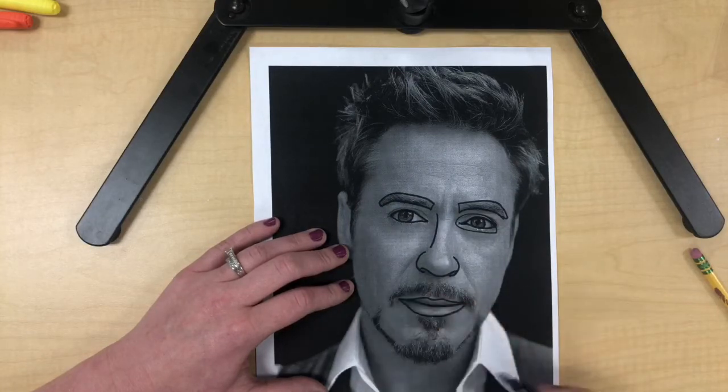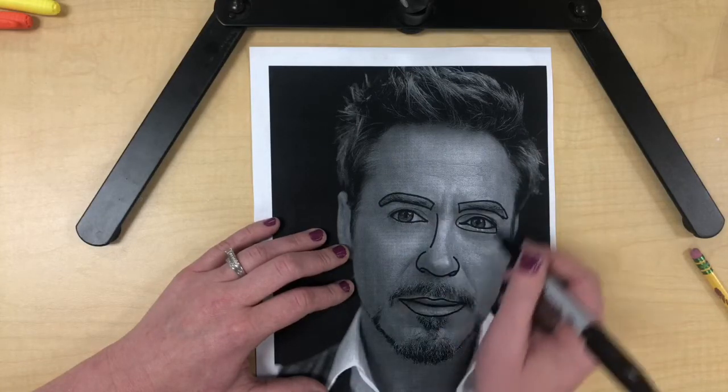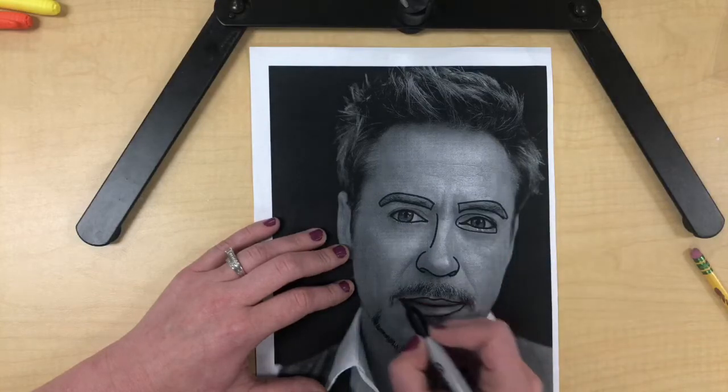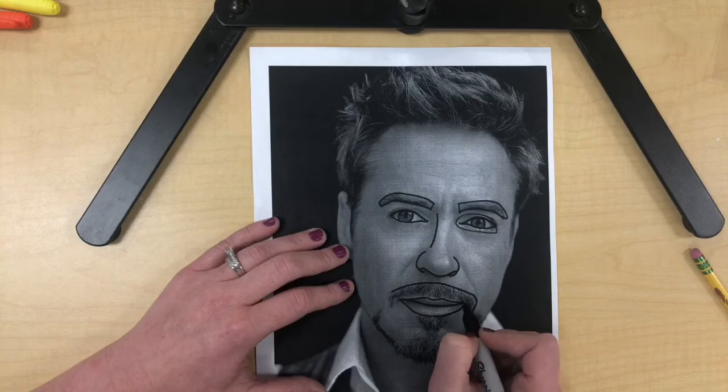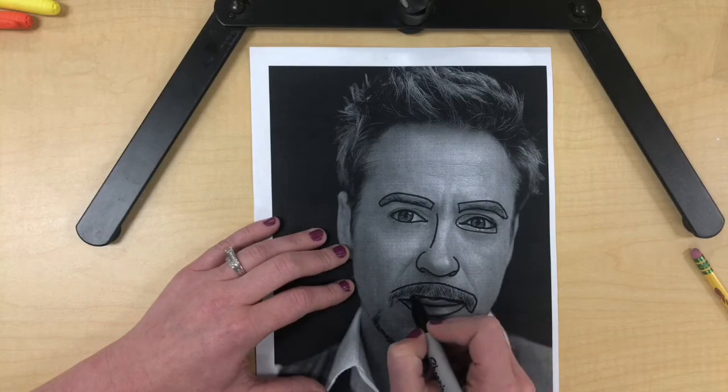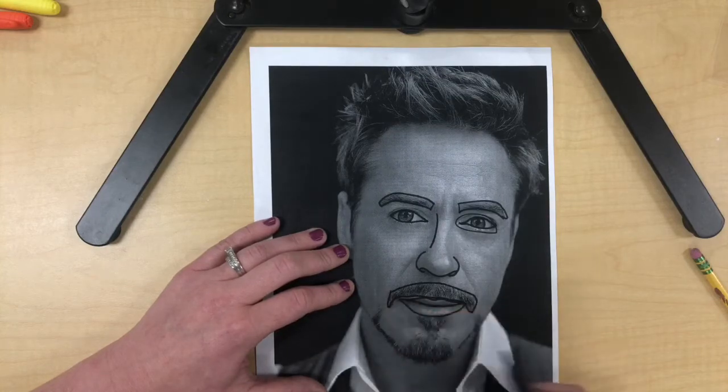Now, this guy has facial hair, so I'm going to treat it like an eyebrow, and I am going to just trace around the facial hair as well.